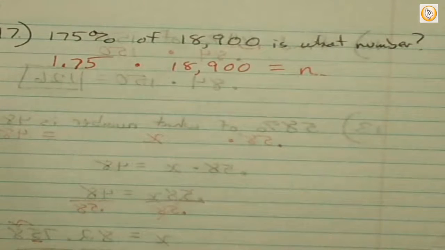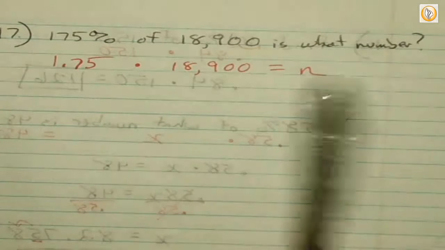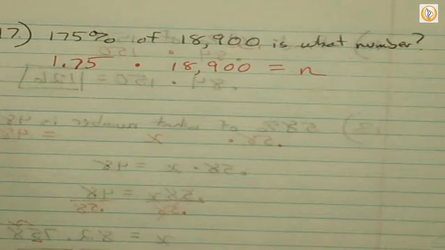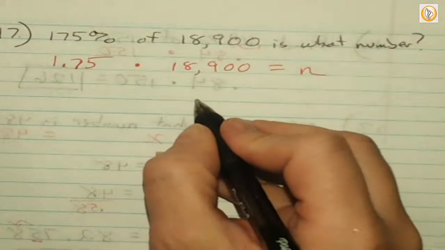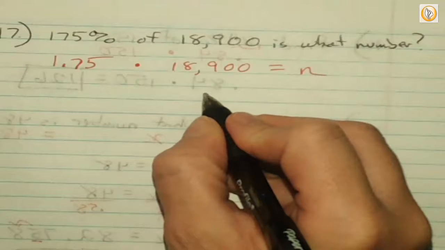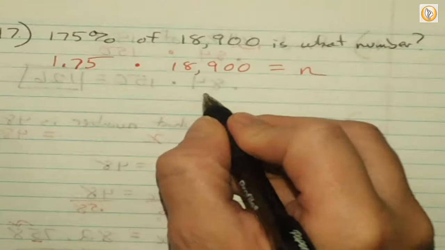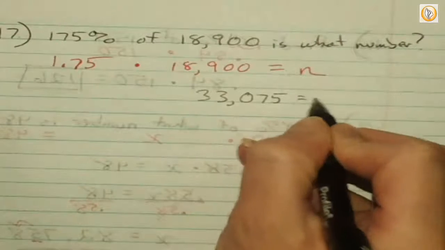Very good. All right, 1.75. She changed this to a decimal, so do you have your calculator with you? Yes, ma'am. All right, tell me what you get. 33,075. Yes.